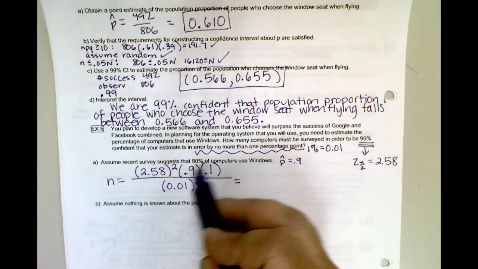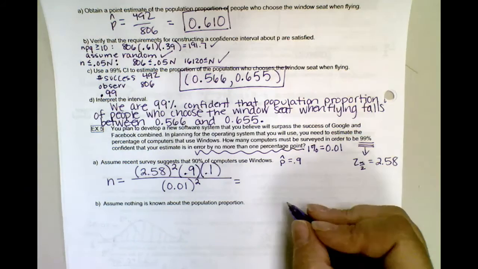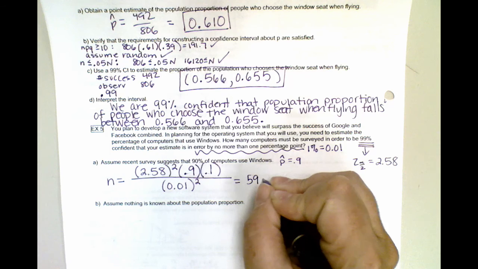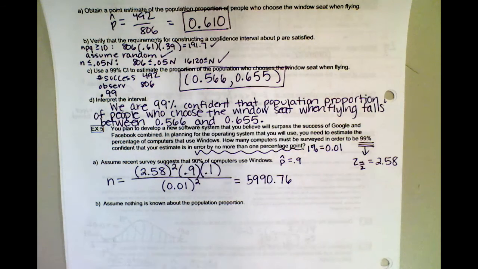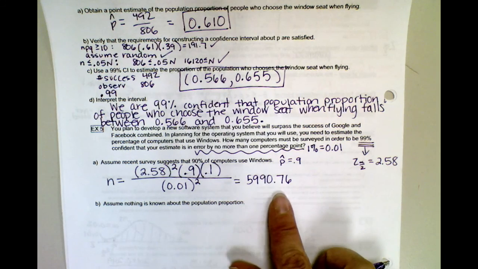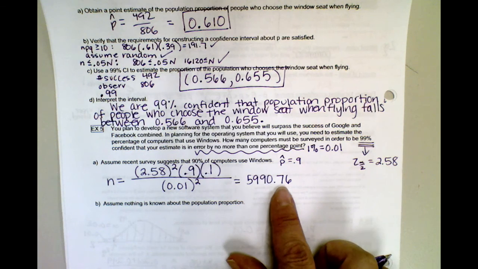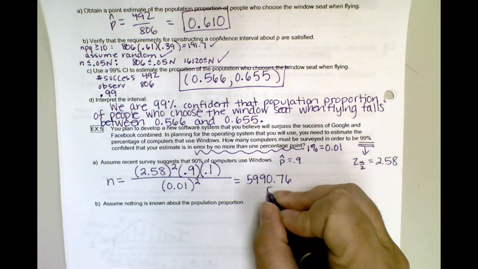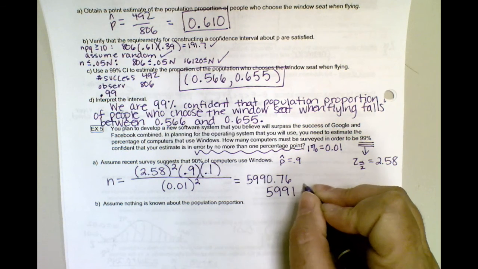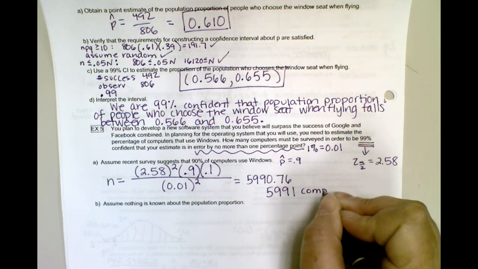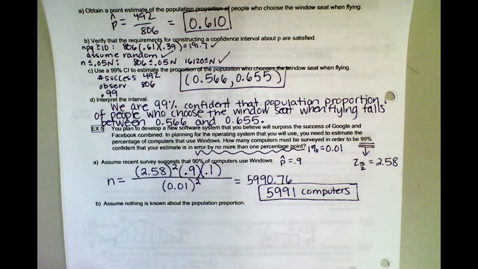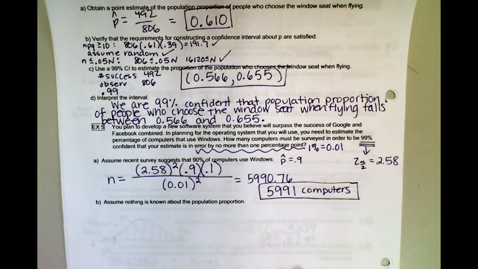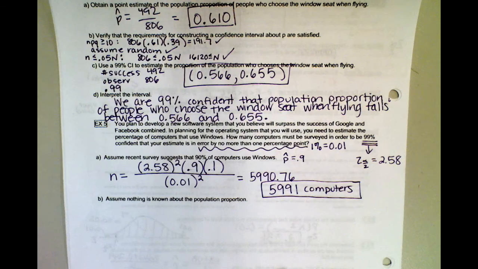And so then I would type all this into my calculator. When I do that, it gives me 5,990.76. Just like on everything that is sample size, we have to bump this up because I can't survey a part of a computer. So I'll need 5,991 computers in my survey in order to be 99% confident in my estimate.